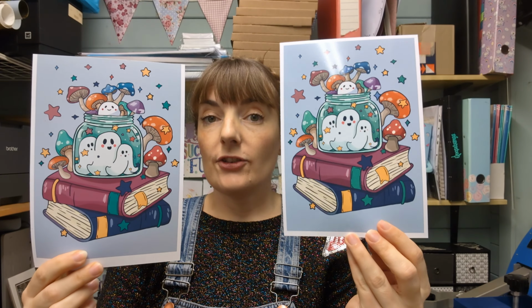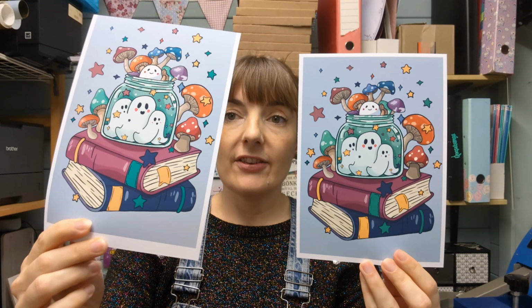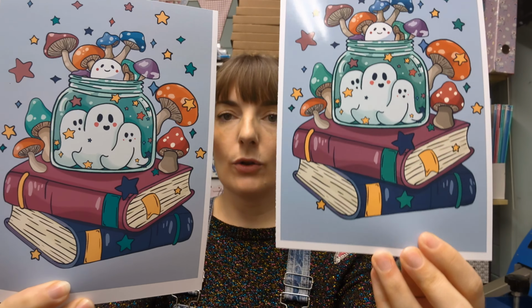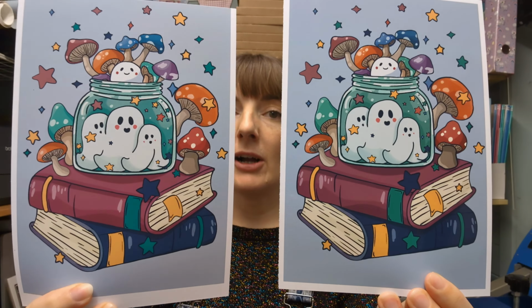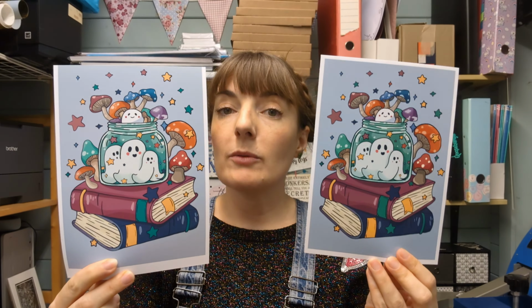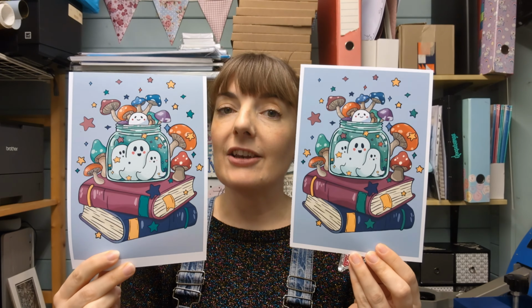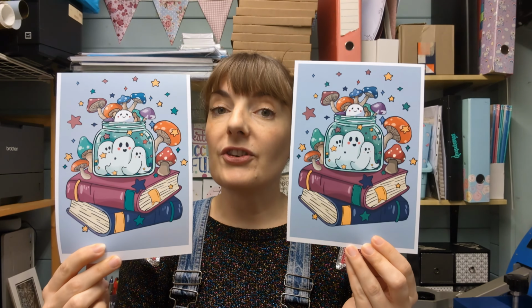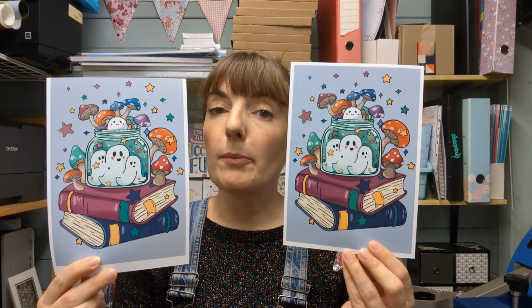Okay, so this version has been done on gloss and this has been done on matte. So on camera you can see that the gloss version here has got a much better depth of colour compared to the matte. However, I'm sure you will agree that both of them look a little washed out compared to the original design. So we're now going to have a look what the difference looks like when we use a proper design and print software such as Affinity Designer.